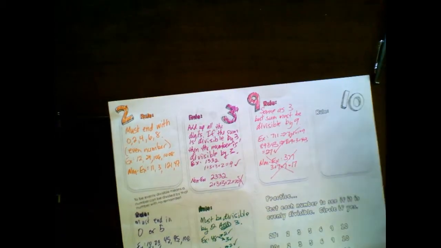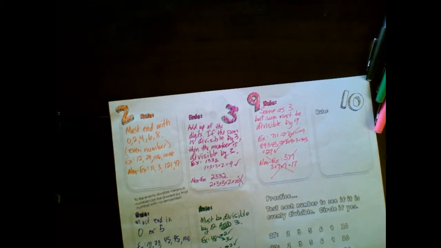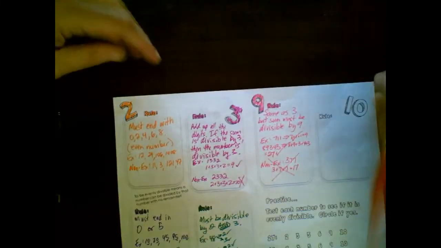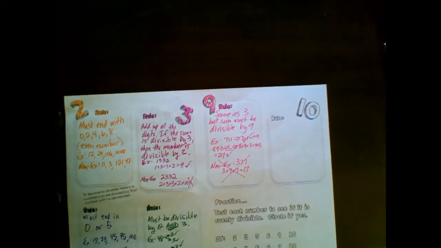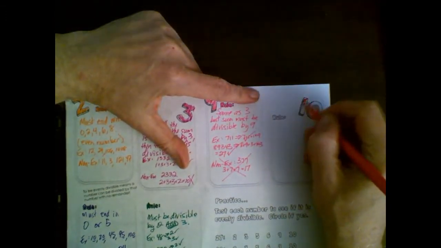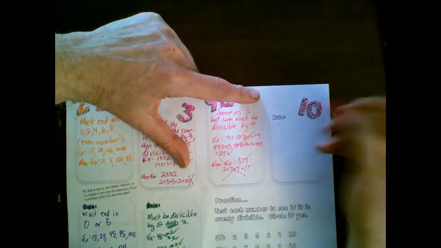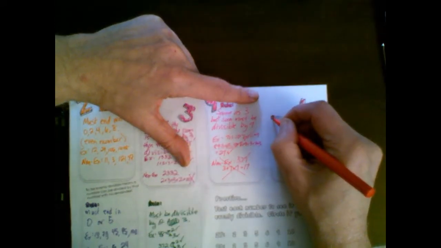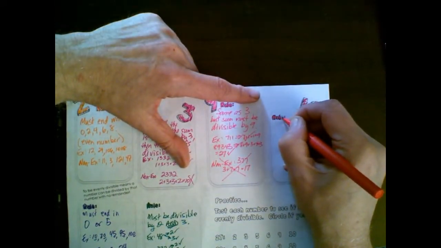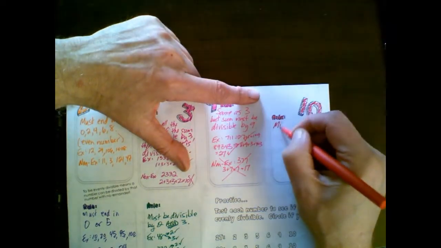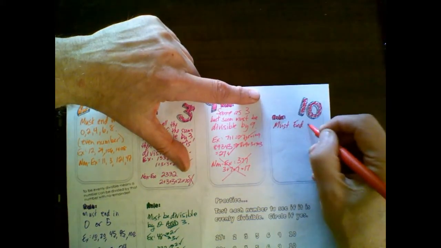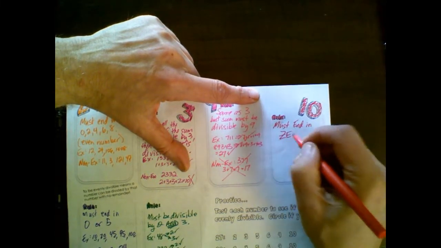And last but not least, do it with the bad boy red. Here we go. For number 10. Whoa, that flare didn't come apart the way it's supposed to. There we go. So 10. Rule for 10. Must end in 0.